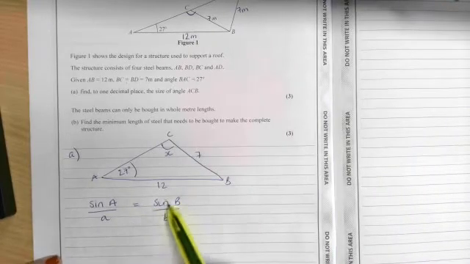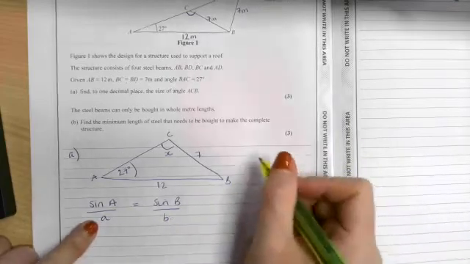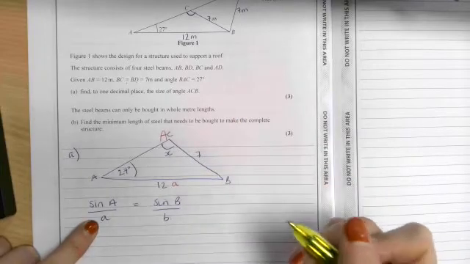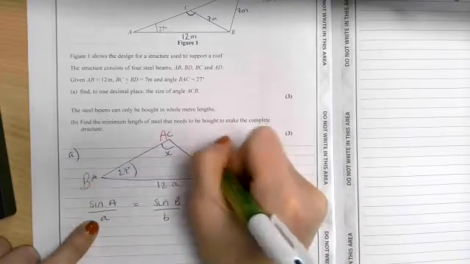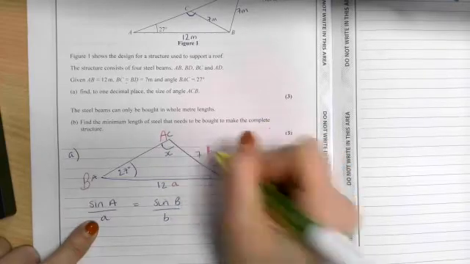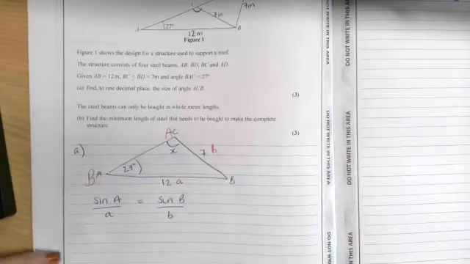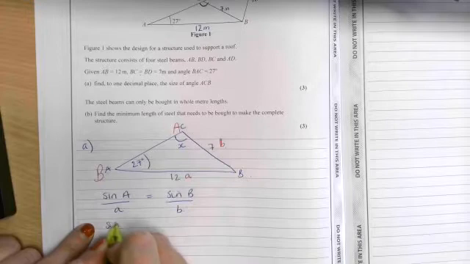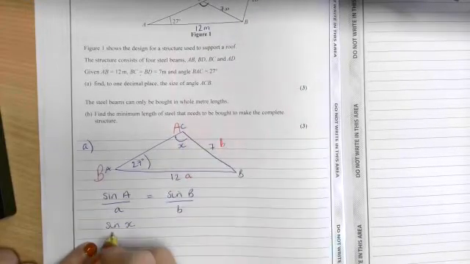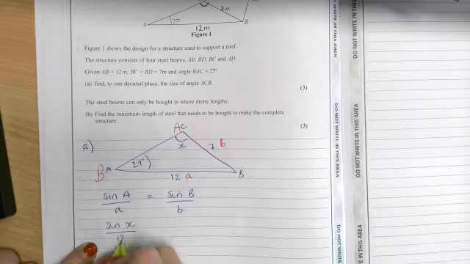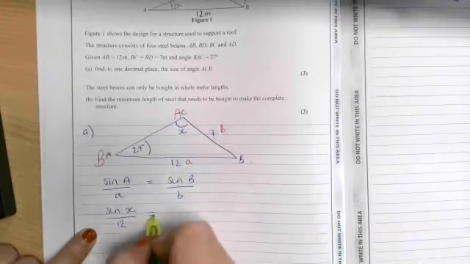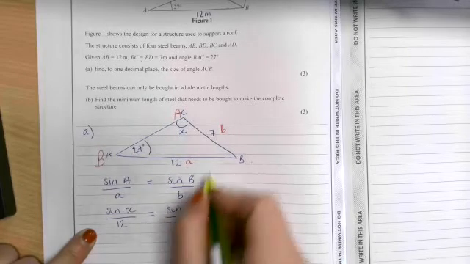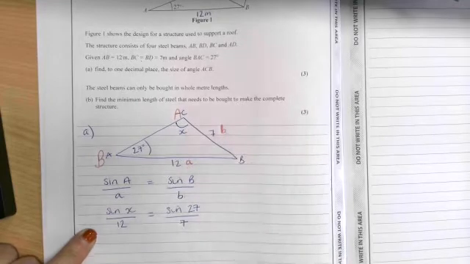So I've written A and B in mine, so I'm just going to relabel my triangle. I'm going to say that that one is capital A, that one is lowercase a, that one is capital B, and that one is lowercase b. You can use their labelling if you'd rather and just rewrite the rule. So sine of capital A is sine of x, over lowercase a, which is 12. And that's equal to sine of capital B, which is sine of 27, over lowercase b, which is 7.